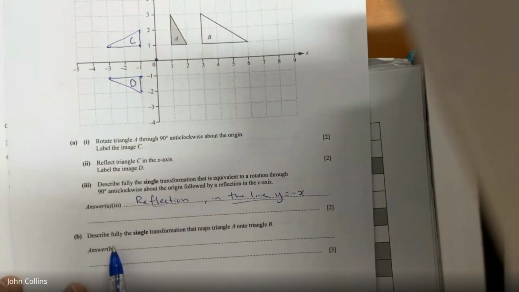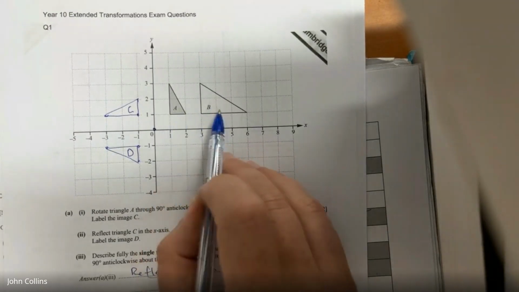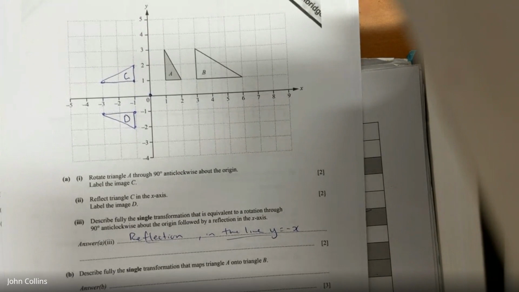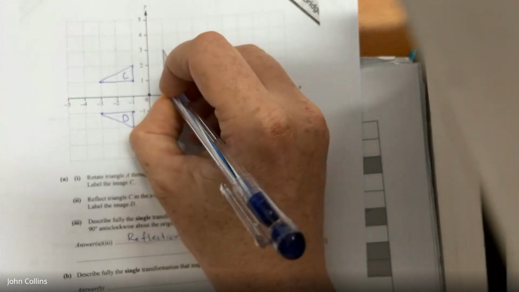Describe fully a single transformation from A onto B. So this is A onto B. It does look like a stretch with an invariant going on. Which one is the invariant? Which one is not changed? Does look like the y-axis. If you're not sure and you think it's an invariant, you could just write down the points.